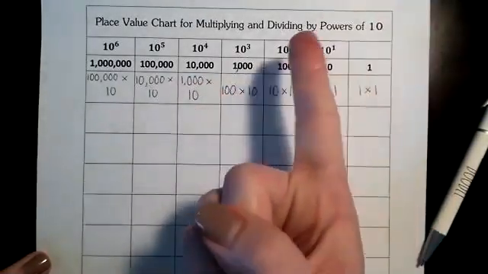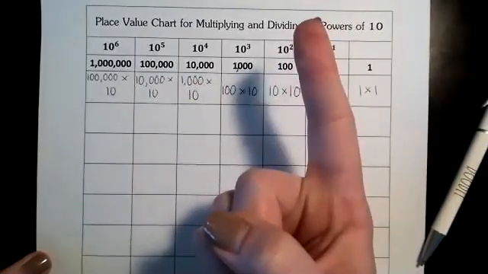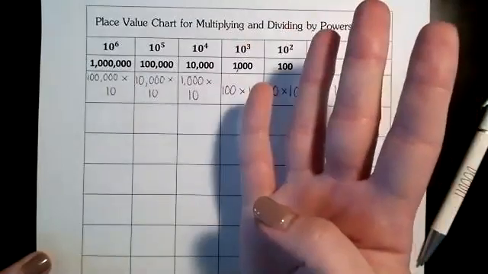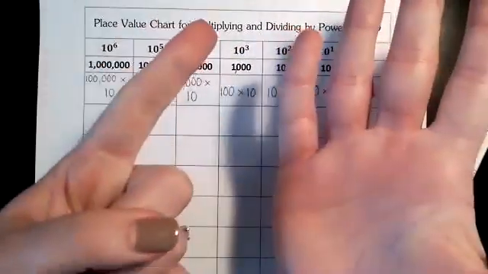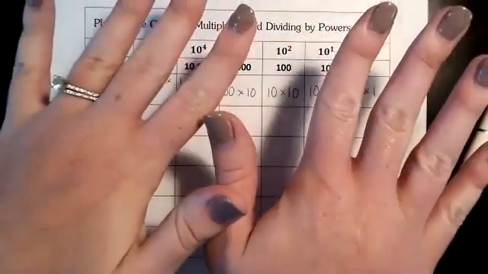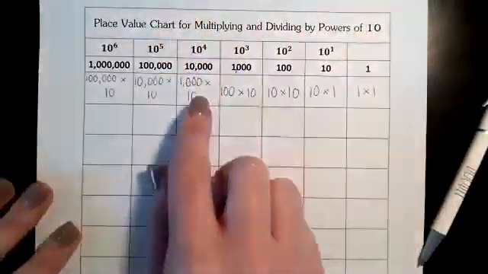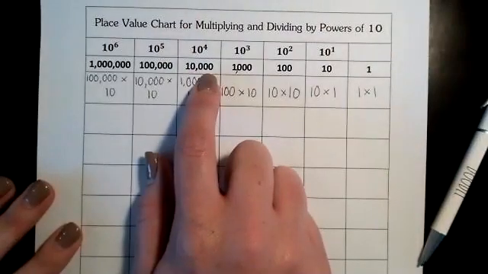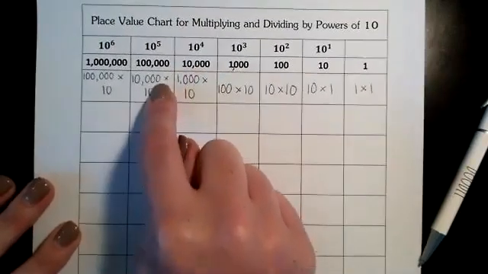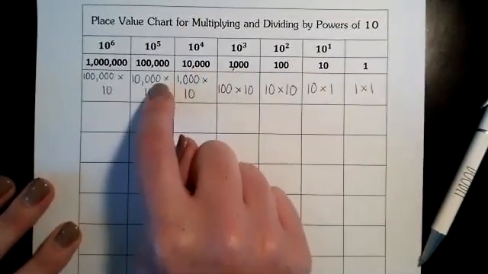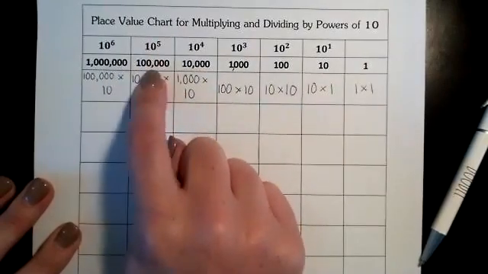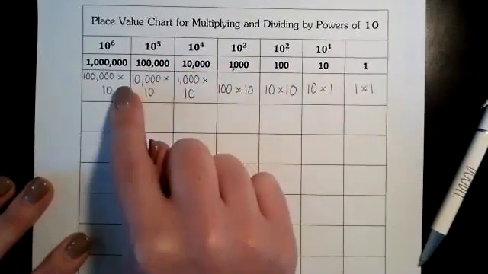If I start with 1,000, I'm going to show you on my fingers so you can follow along with me. 1,000, 2,000, 3,000, 4,000, 5,000, 6,000, 7,000, 8,000, 9,000, 10,000. So I did 10 times and I got to 10,000. The same with each one of these. Every time I'm going up by a power of 10, I'm adding a 0. You'll notice the zeros are getting bigger. And when I multiply by 10, I'm getting up to the next biggest number in my place value chart.